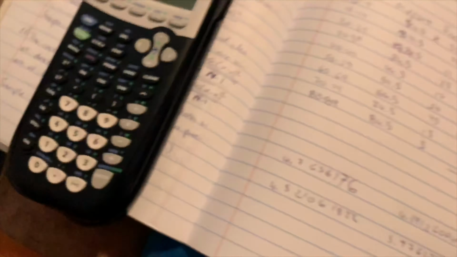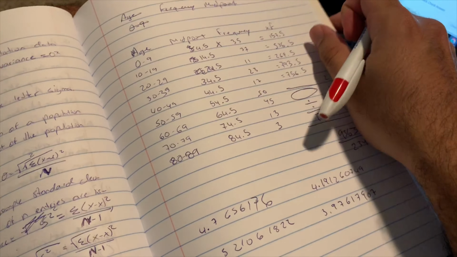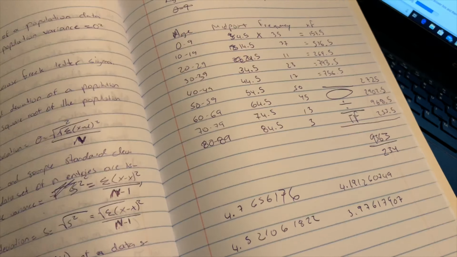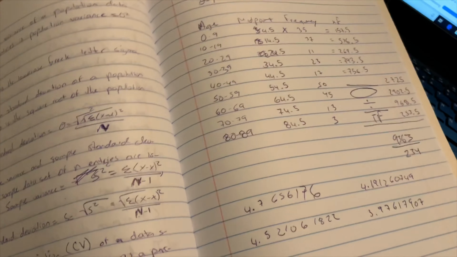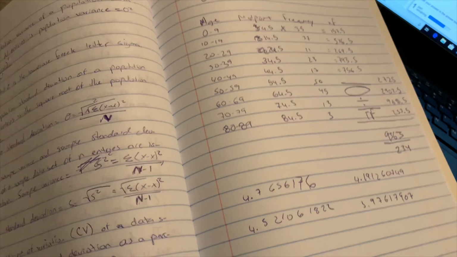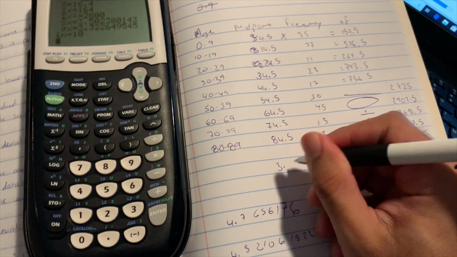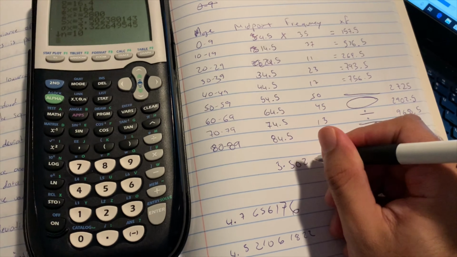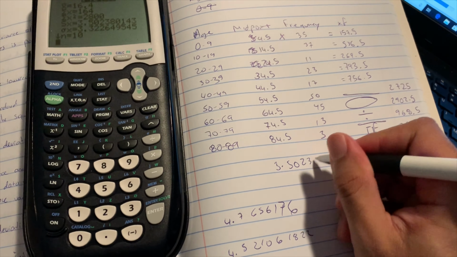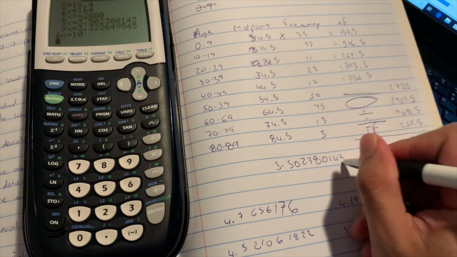We're going to put that in this notebook because we're going to need to input that in the calculator again. So it says that it is 3.502380143.